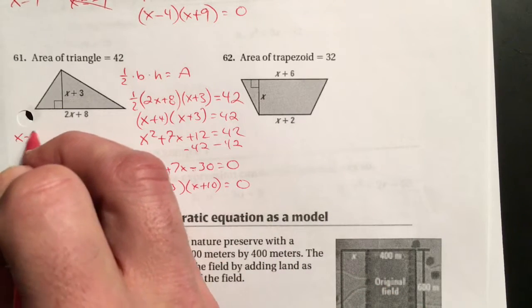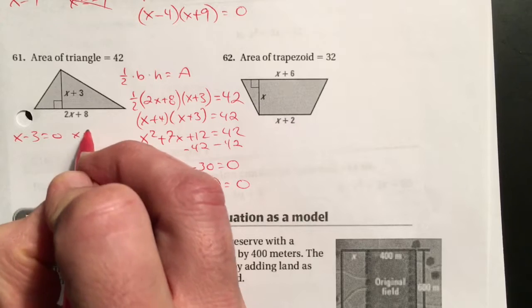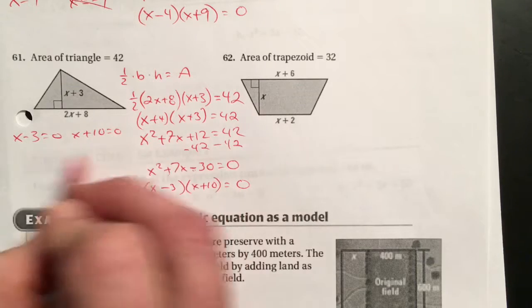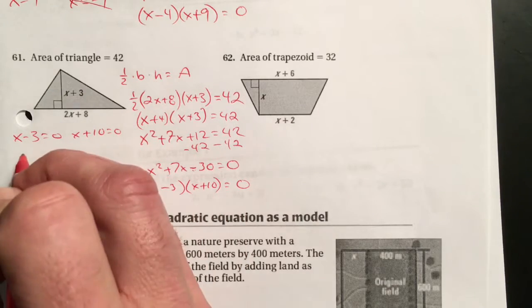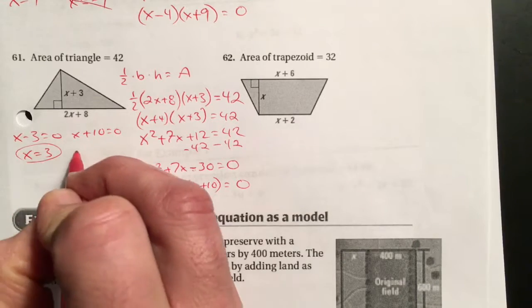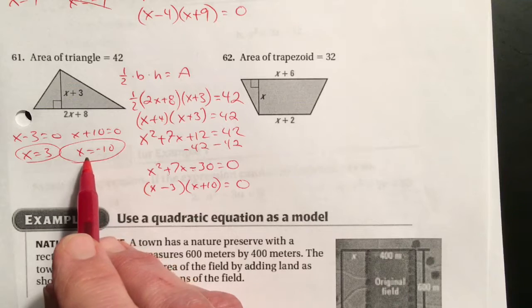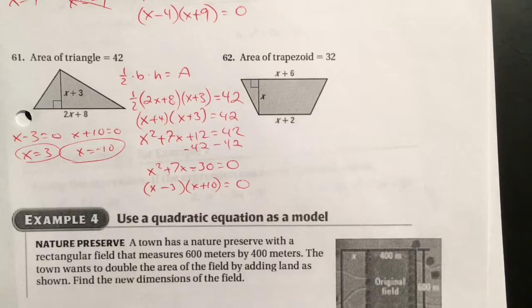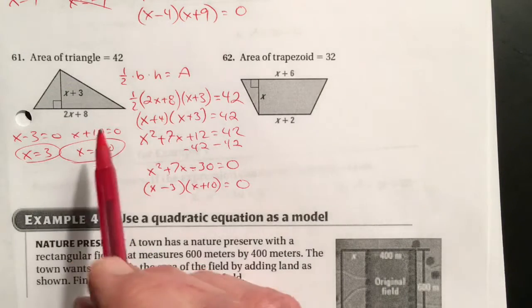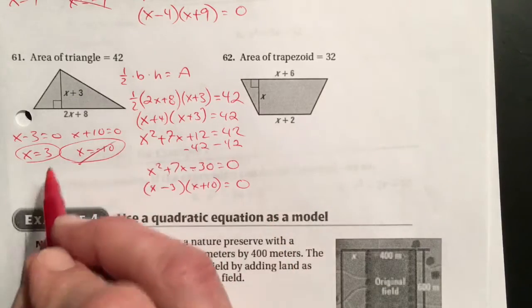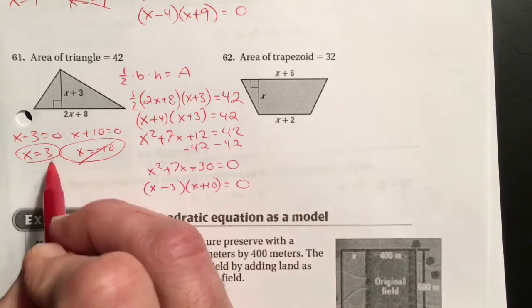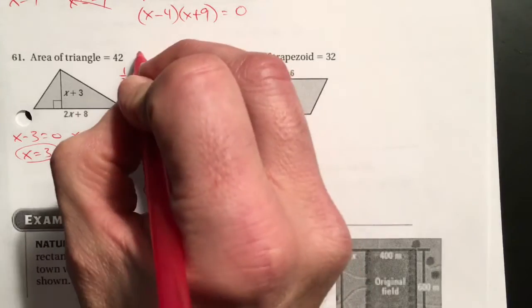Going over here again, x minus 3 equals 0, x plus 10 equals 0. When I add the 3 and subtract the 10, I get x equals 3, x equals negative 10. Again, you can't have a negative dimension, so we'll just have to ignore that and use the 3. But please check it. So 3 plus 3 is 6, so I'll go up here, it's 1/2.